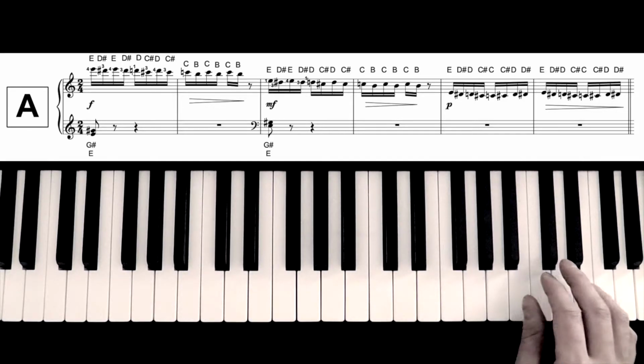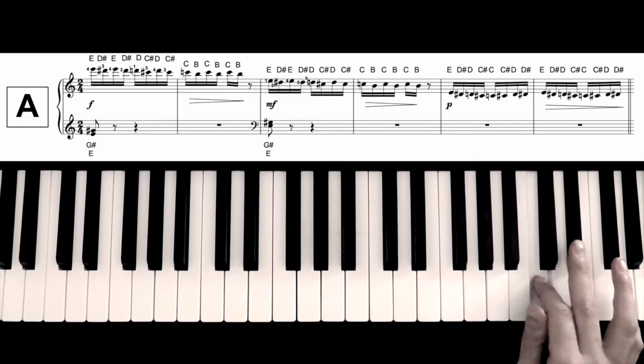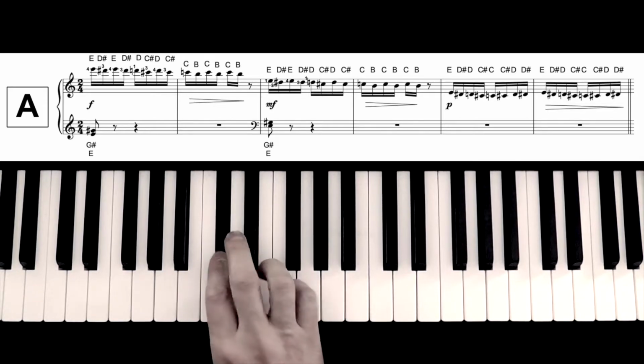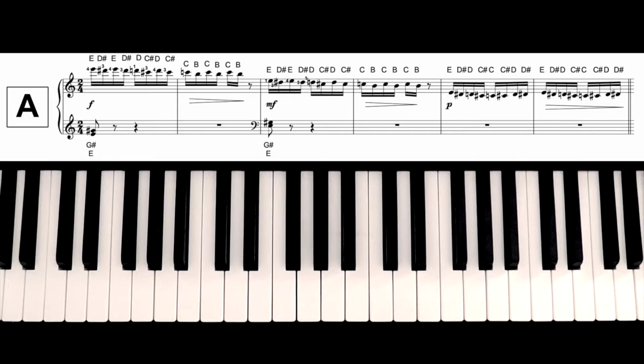Okay, so the whole introduction or A section with the right hand goes like this. Skip. Skip. And there's the B section beginning. Okay, so that's how the right hand goes.